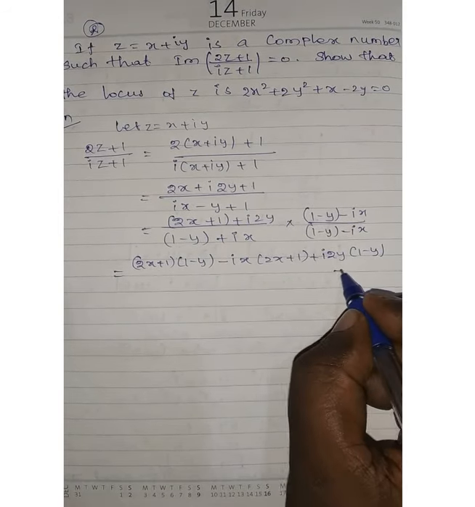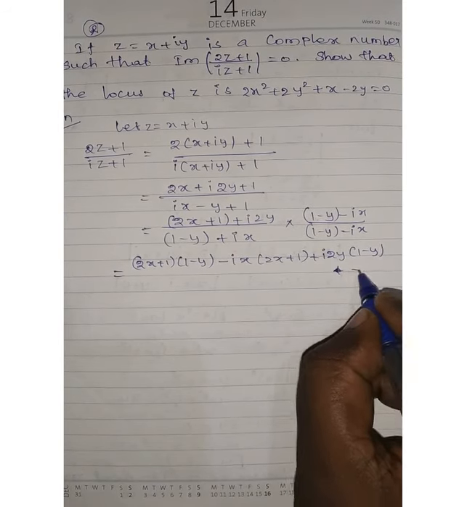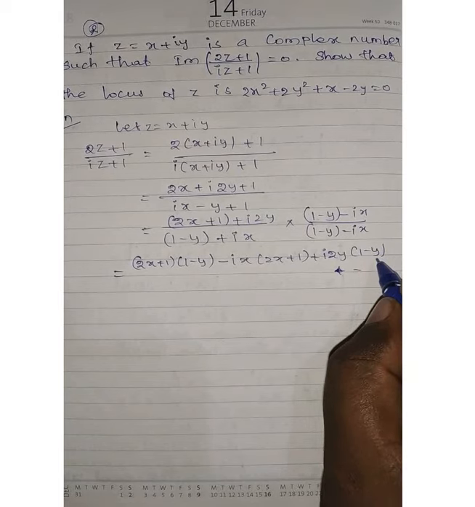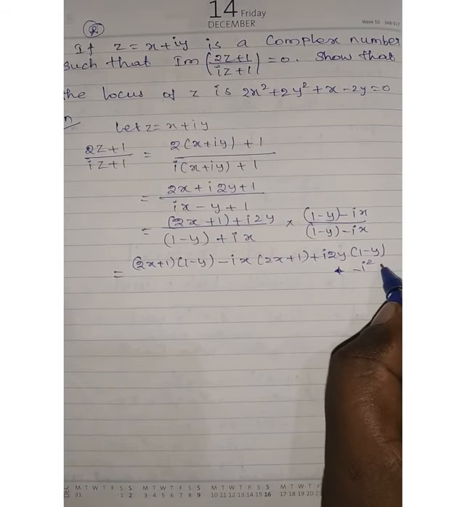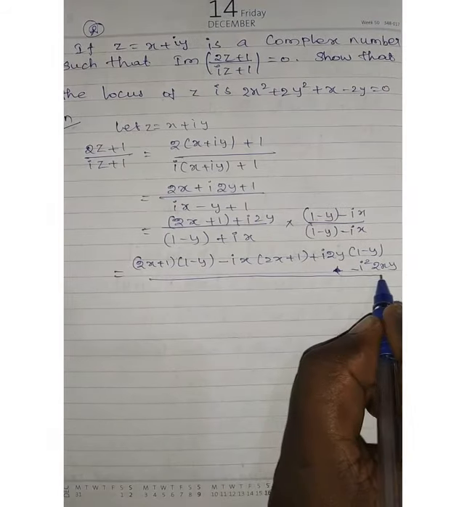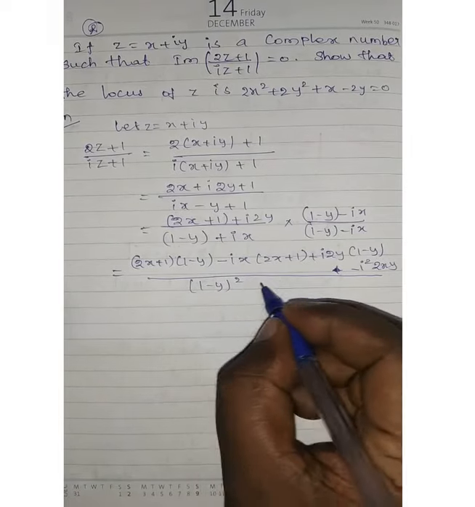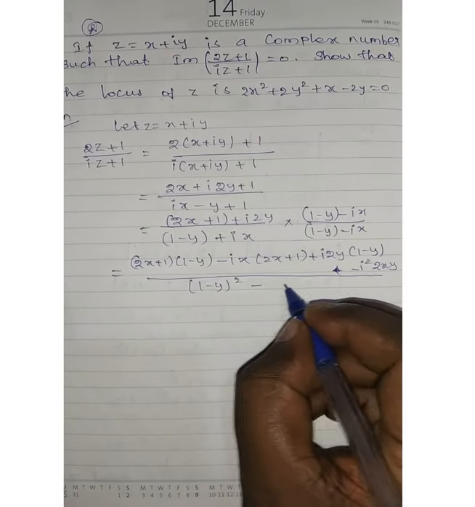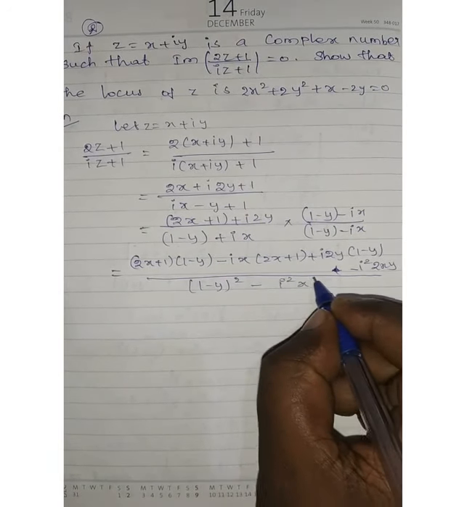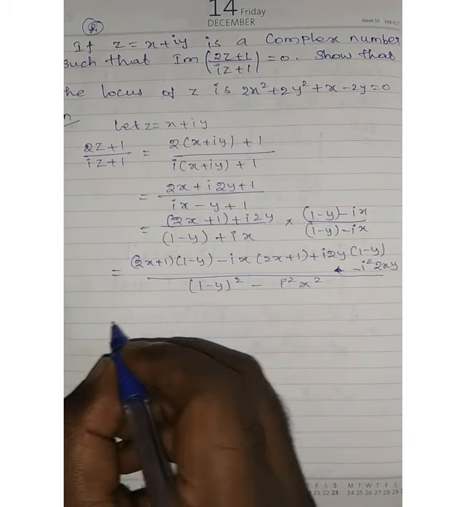Next minus i square into 2xy, the whole divided by (1 minus y) the whole square, that is minus i square x square. Let's say (a plus b)(a minus b). Now we are going to prove that.